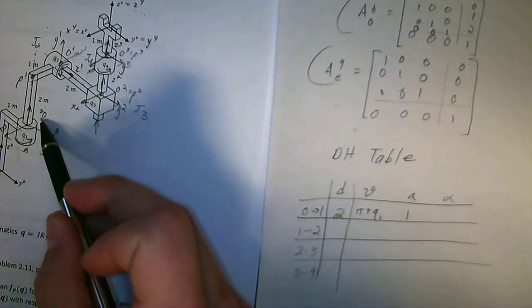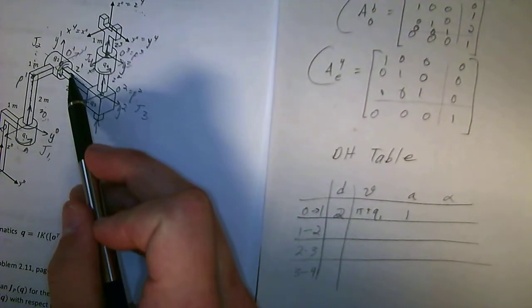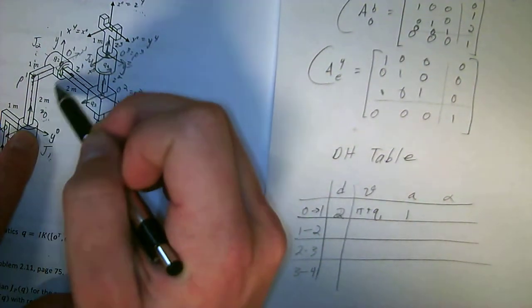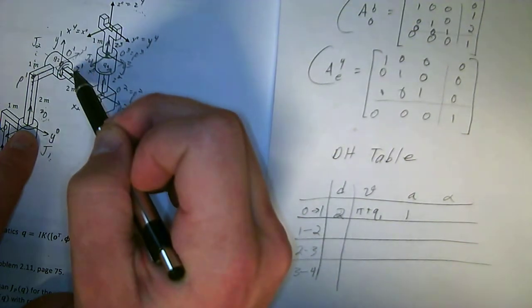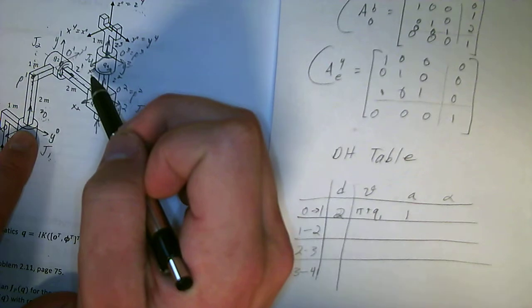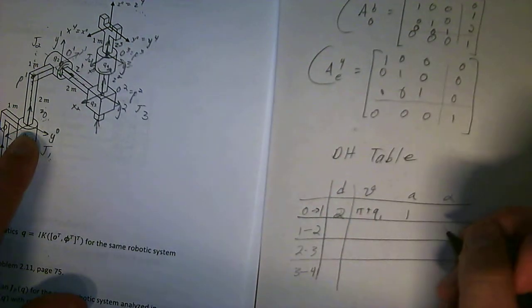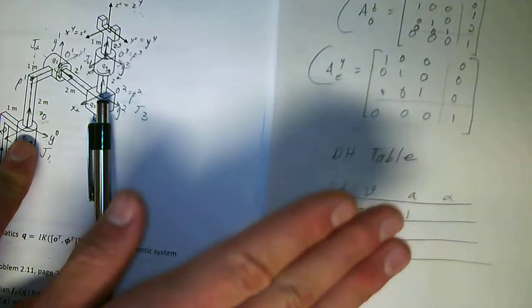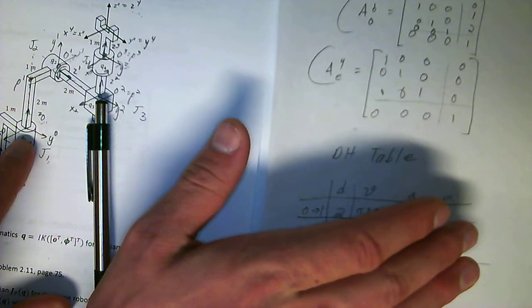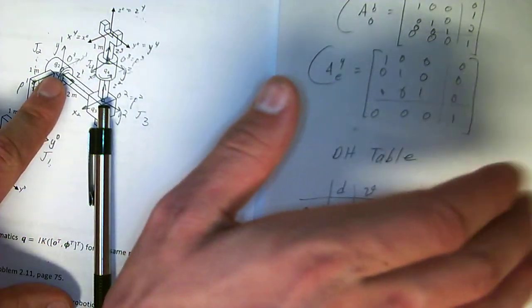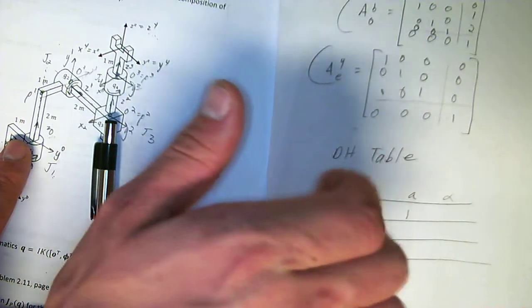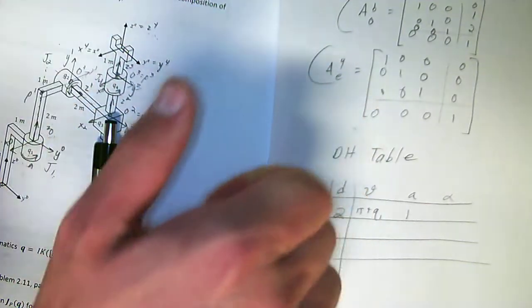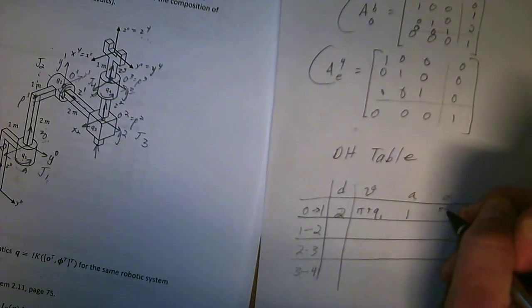So pi plus Q1. And then A is the distance of the common normal, or you could say the distance from Pi to P0, which is basically the distance of the common normal. So in this case, it's this distance along here, which is 1 meter. And then alpha is defined as the angle from Z i minus 1, so Z0, to Z i, which is Z1, about the Xi axis. So from this Z to this Z, about this axis. And in this case, it's 90.